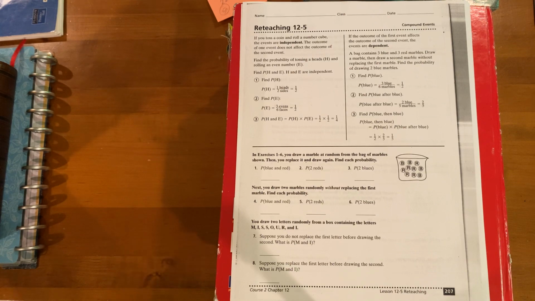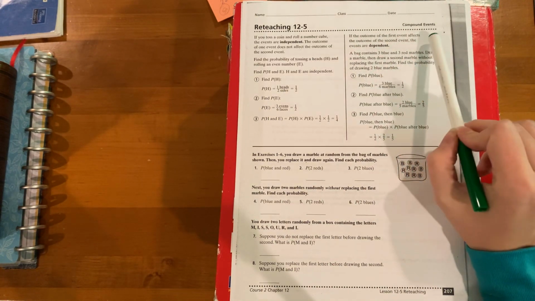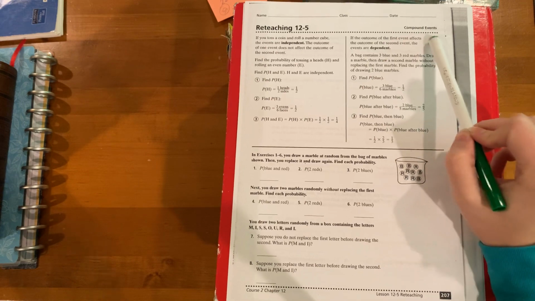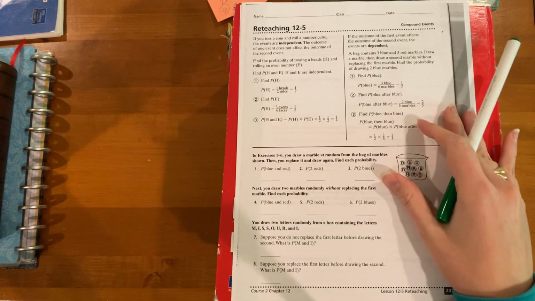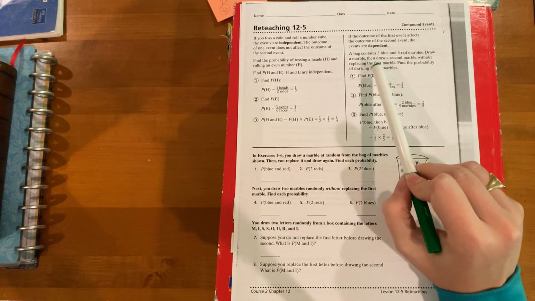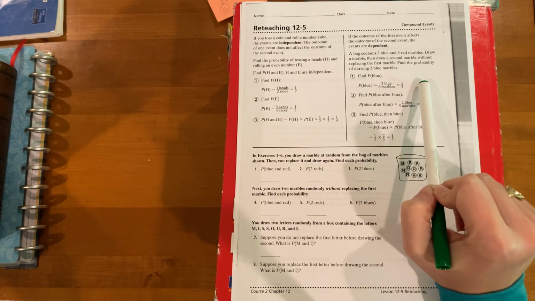And again, that's called independent probability, where one event does not influence the outcome of the other. But what happens if you have an event where one influences the second? That's called dependent. If the outcome of the first event affects the outcome of the second event, the events are called dependent.